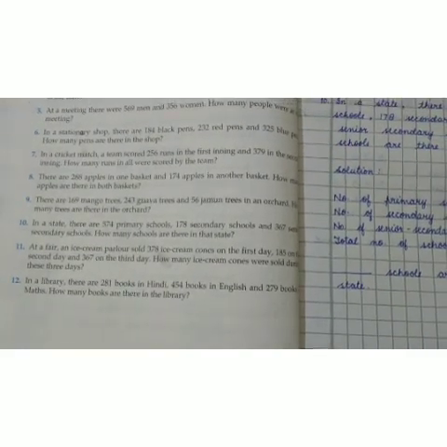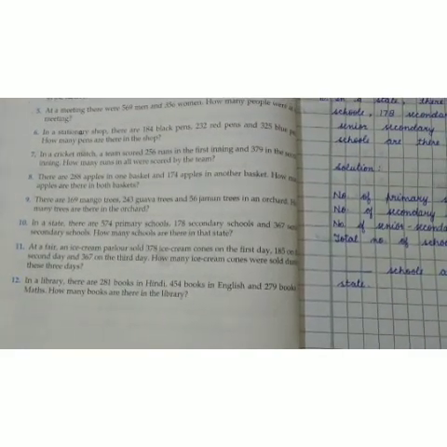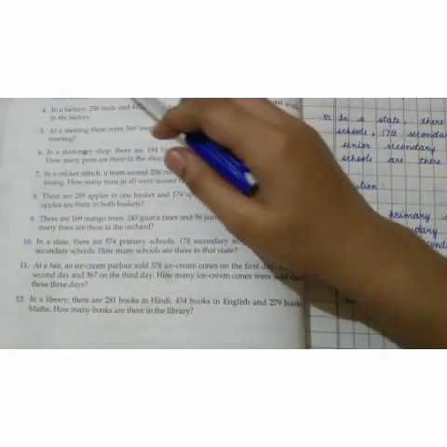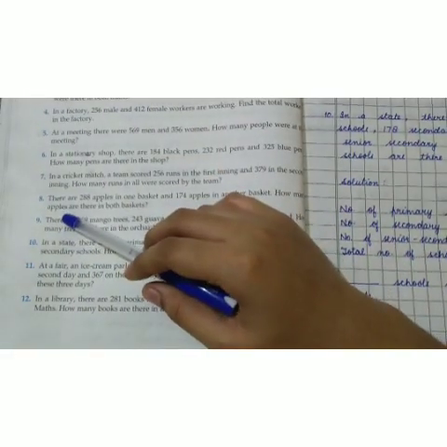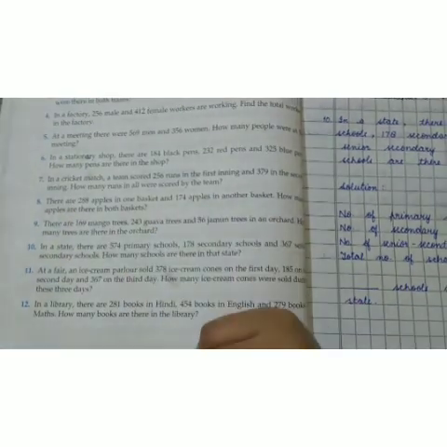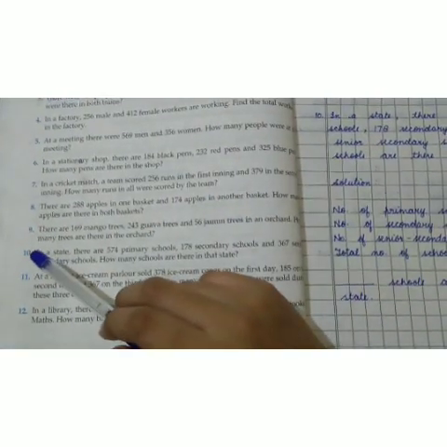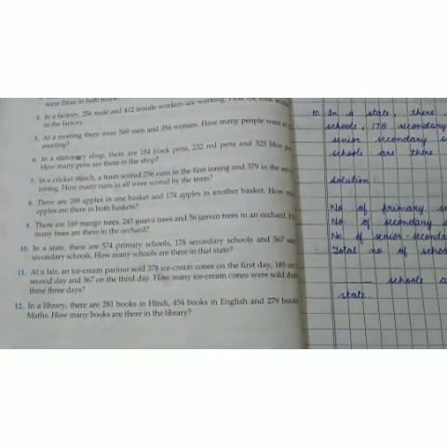Kids, in maths we have been doing chapter 3 addition, and from question number 1 to 9 word problems we have done in our notebook already. Today we are going to do question number 10, 11 and 12. So we have to copy down the questions in our notebook.